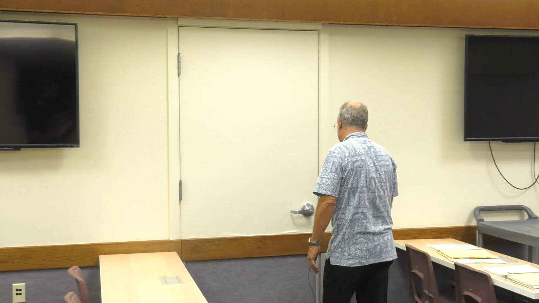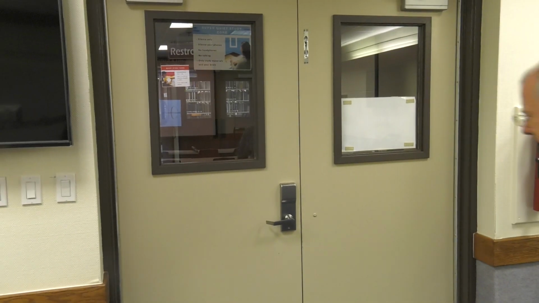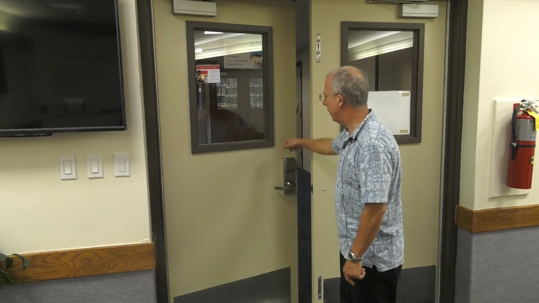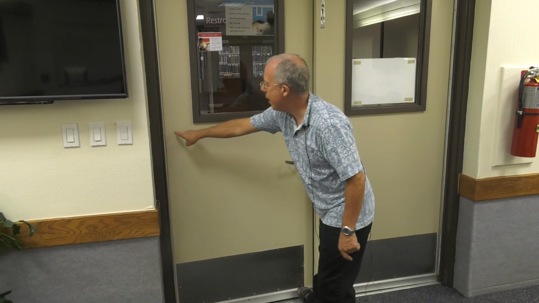All right, now we're going to look at a door. Unfortunately, this door is locked, so just pretend it's not. Let's say I want to open this door. Where am I going to press? Am I going to press here, or am I going to press here?